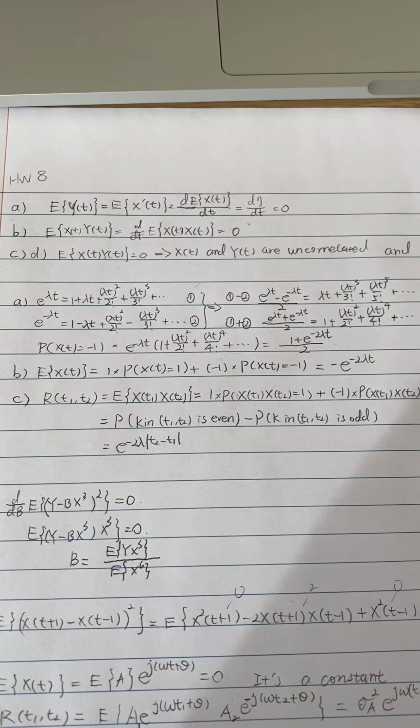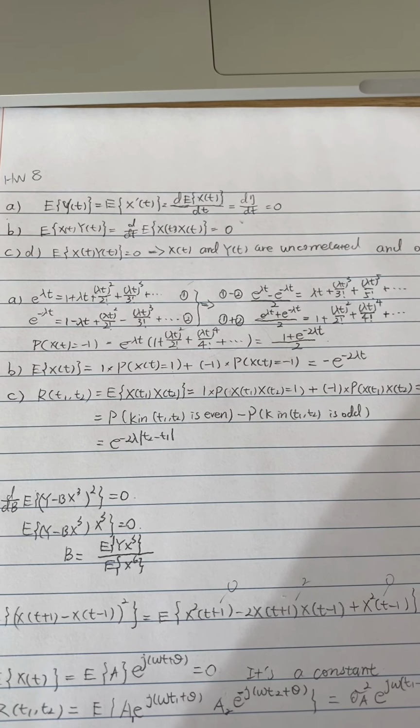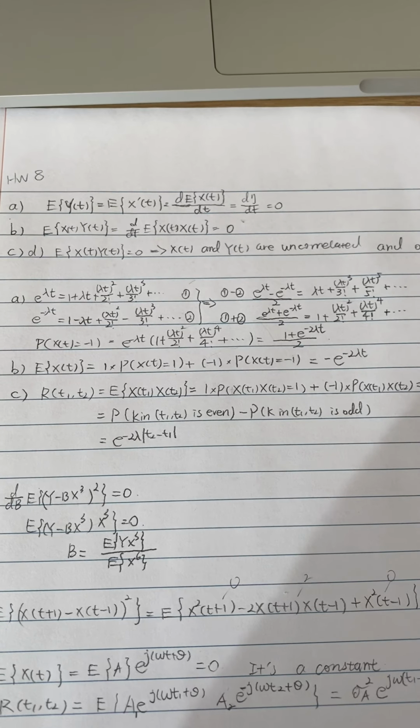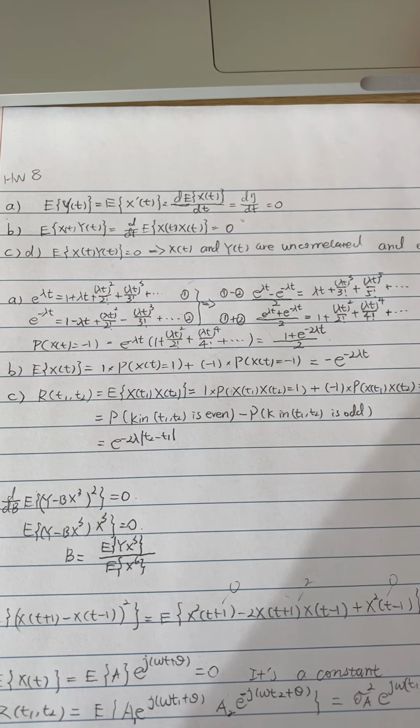And question C is to find the R of T1, T2.